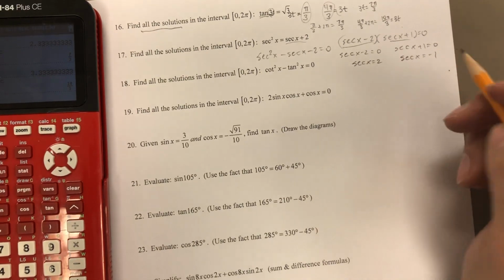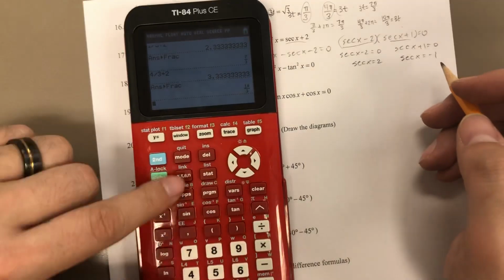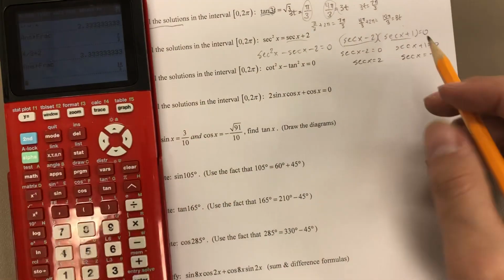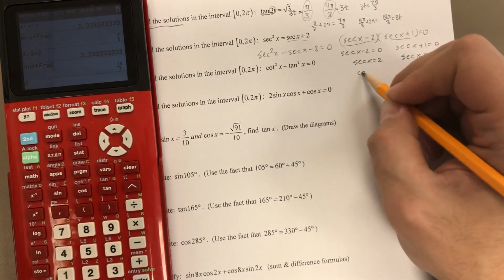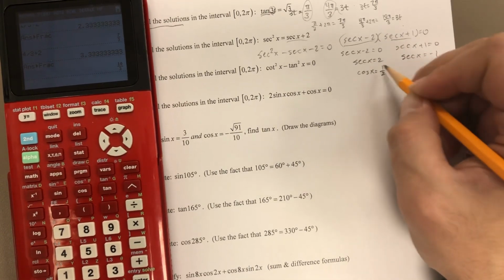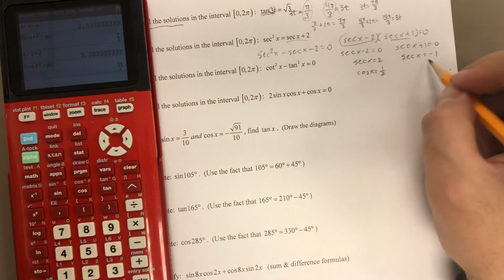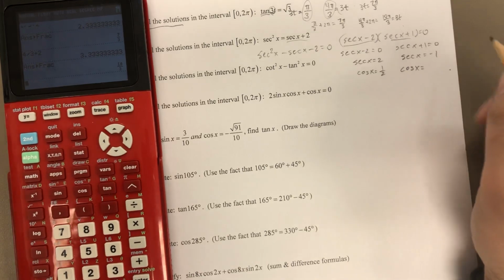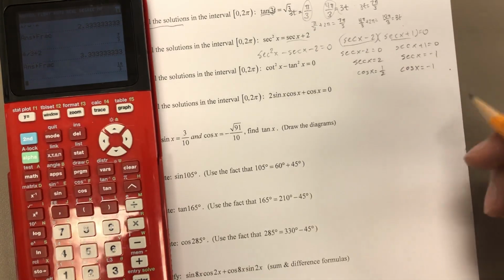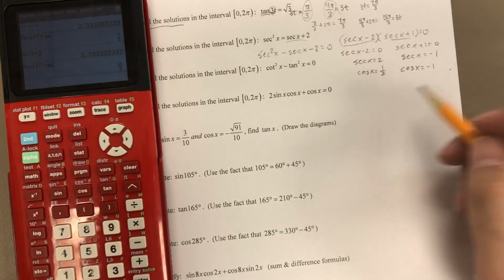And then secant is not on your calculator, it's not on your unit circle, but cosine is. So use the reciprocal identity to find the same exact angles: you would just do the cosine of x is equal to 1/2, so the reciprocal of 2. And then you do the reciprocal of this one also, so the cosine of x is equal to, the reciprocal of negative 1 is negative 1 still. So then you can just go on your unit circle. So hunt down these values.